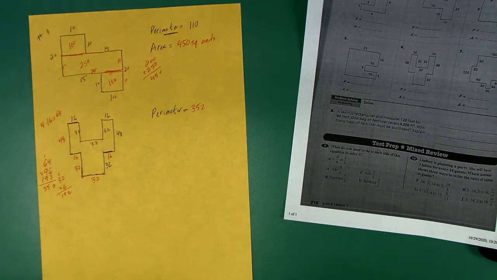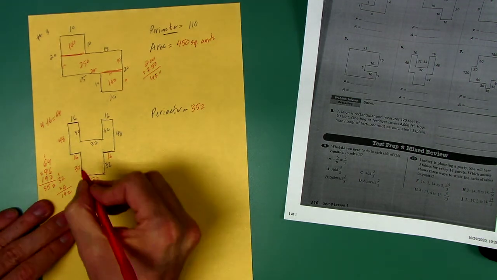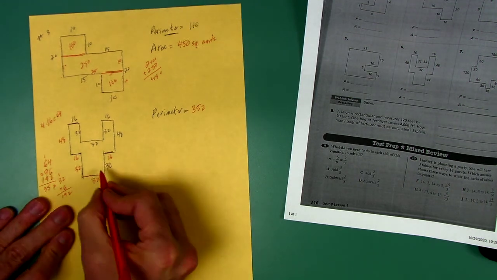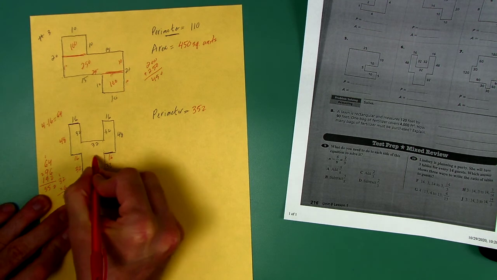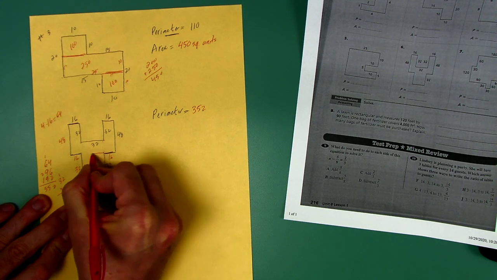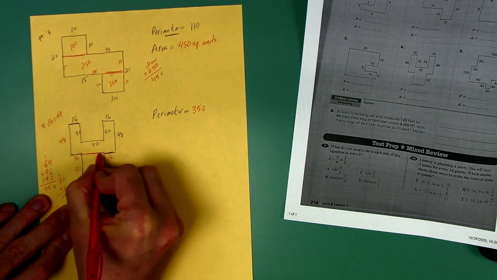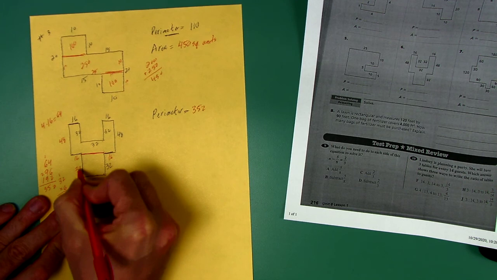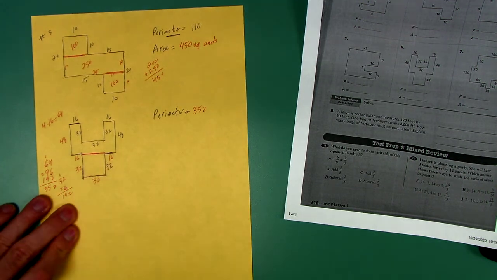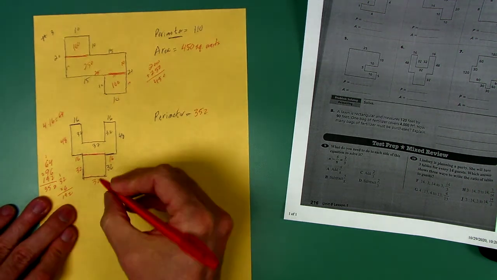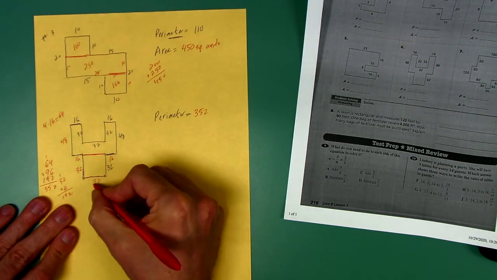Now the area. Remember, we want to break it up into easier pieces. Okay? Well, here's something that's pretty cool that I didn't recognize at first. I'm going to make this problem easy. This box right here, if I do this box here, but how big is it? It's 32 by 32, huh?